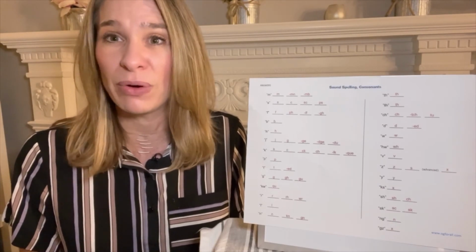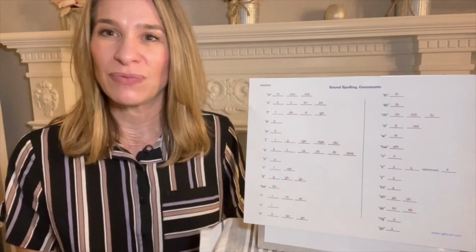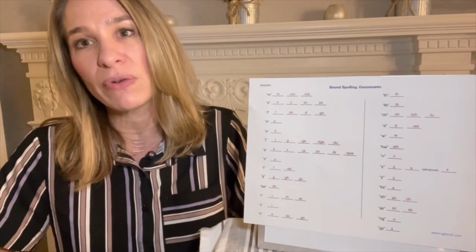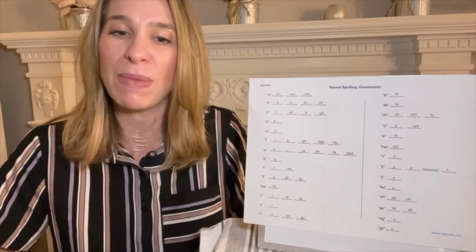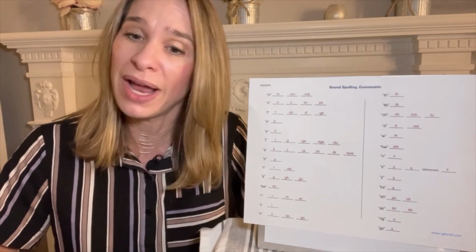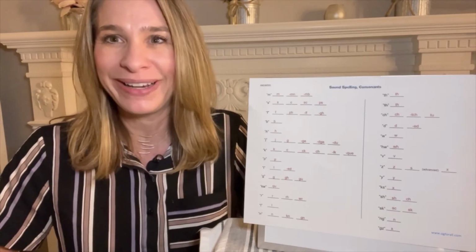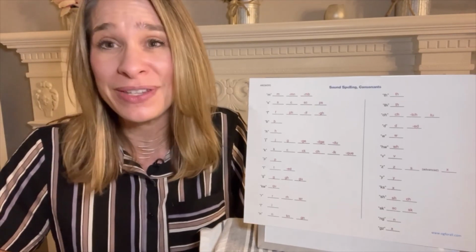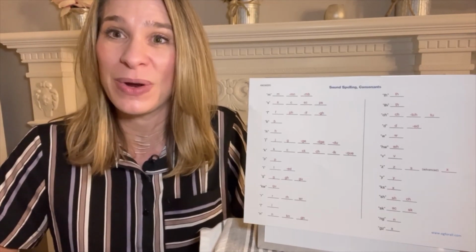This is great information. Just for example, knowing R says R, and then learning slowly over time that the sound R can also be made with RH as in rhino and WR as in bright. That's just deep learning. It's thorough learning. And I absolutely loved learning this way, and I love teaching others this way as well.